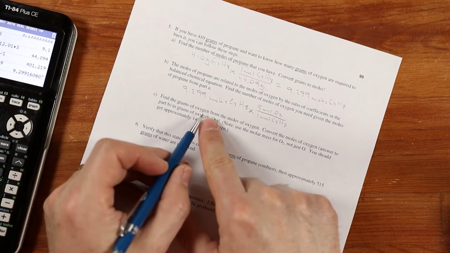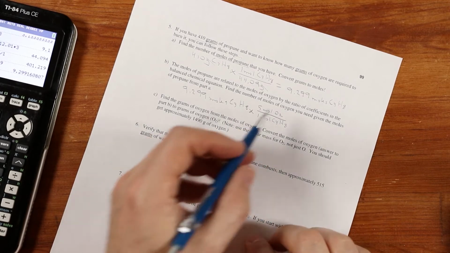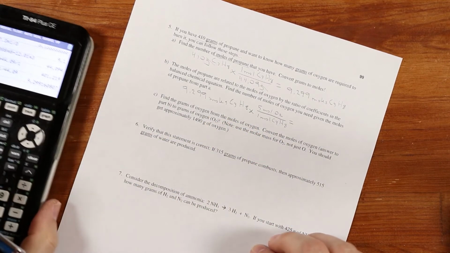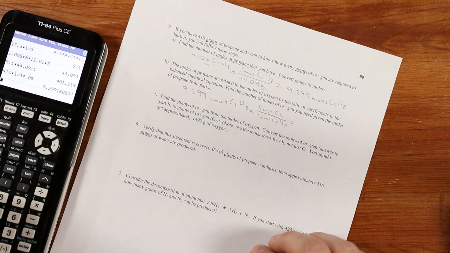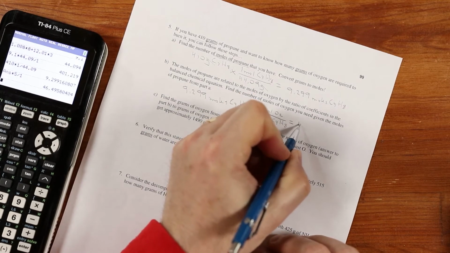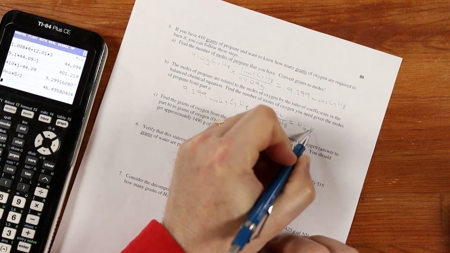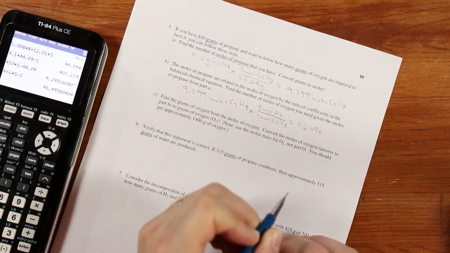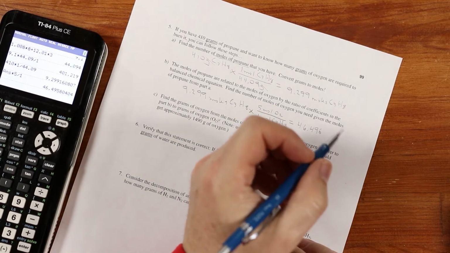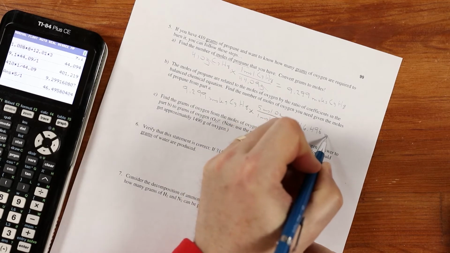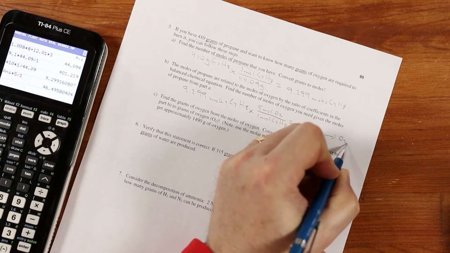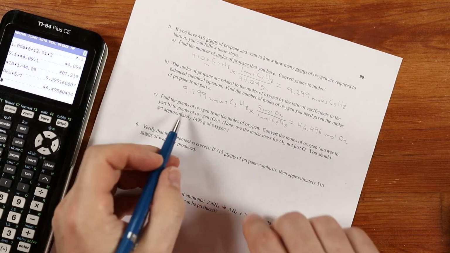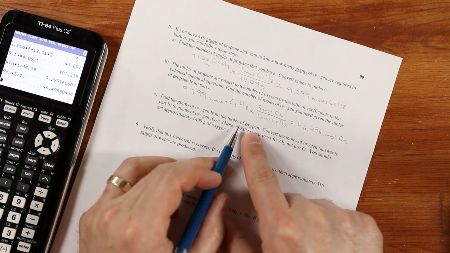Then find the grams of oxygen from the moles of oxygen. Wait, sorry, let me finish this. Getting ahead of myself. So 9.299 times 5 divided by 1 is 46.496 moles of oxygen. Okay, now find the grams of oxygen from the moles of oxygen.